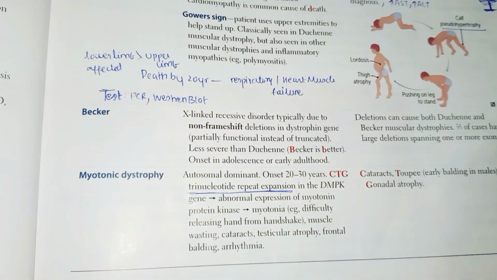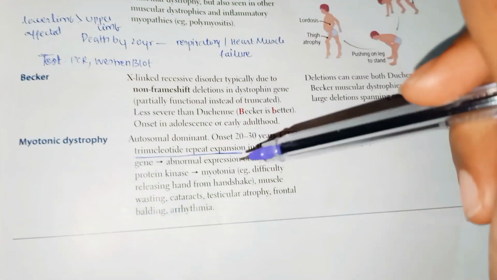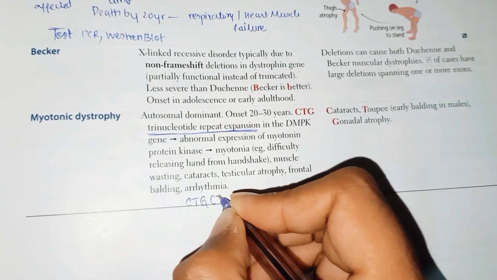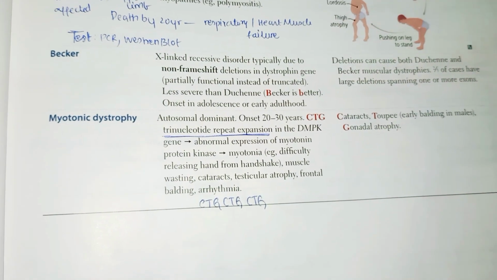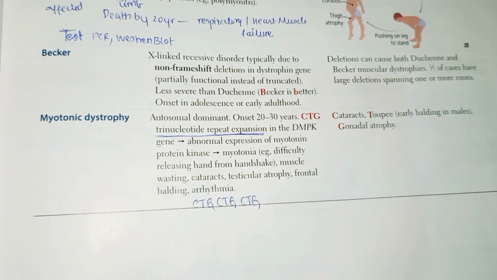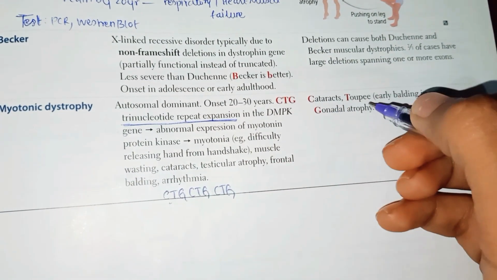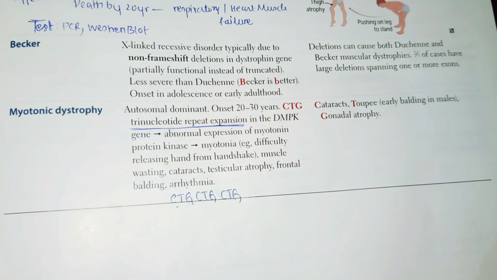That's it. Next, coming to myotonic dystrophy. As I said, it's an autosomal dominant disease. And one more thing, this is a trinucleotide repeat disease, that is CTG, CTG repeated like this. So this is a trinucleotide repeat disorder. The mnemonic is also CTG. What you see in this myotonic dystrophy is cataracts: C for cataracts. T for toupee, meaning early balding in males. And G is for gonadal atrophy.